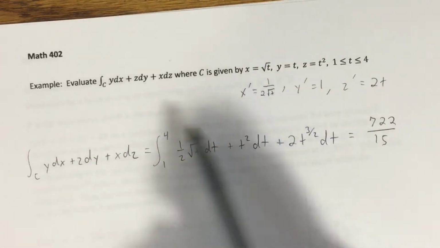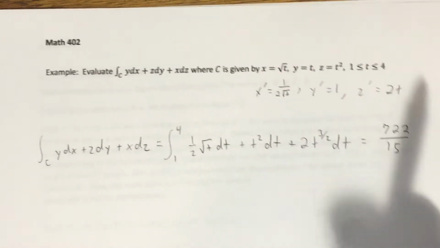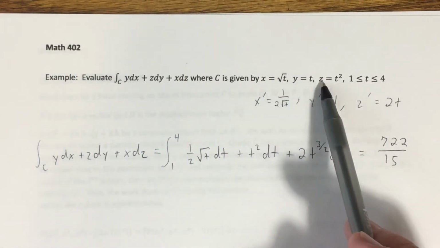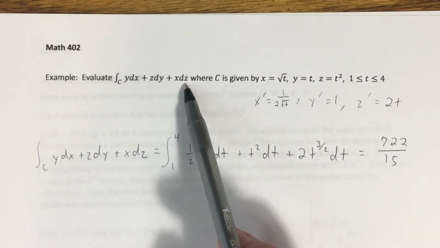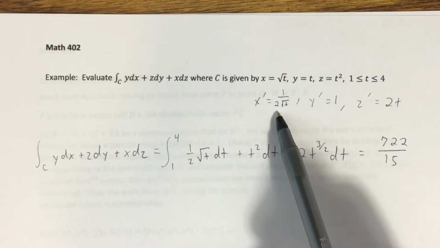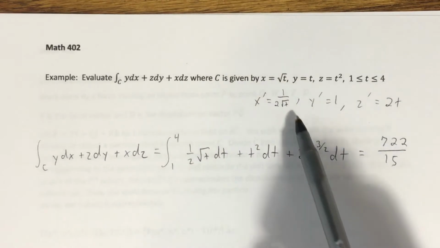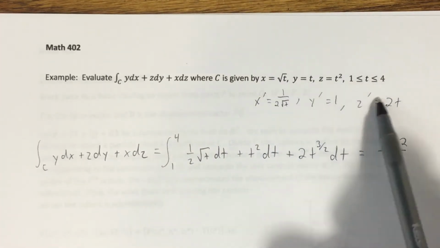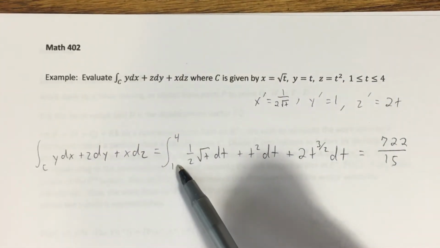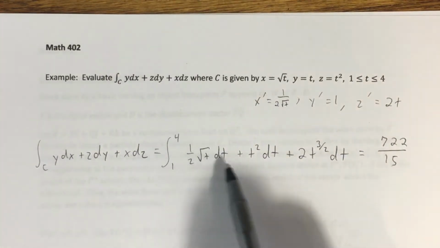But we're given this. Now we're going to be turning this into a definite integral after making a bunch of substitutions. So y, z, and x are all given to us right here. dx, dy, and dz come from the derivatives of each one of these, x prime, y prime, and z prime, which I found here. These are all very straightforward derivatives to find. So what I would need to do is take all 6 of these things and substitute them where they go in this integral, and then look at it as a definite integral from 1 to 4, since that's my parameter interval. So that's what I did here.